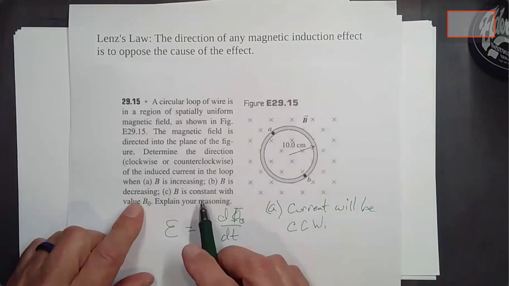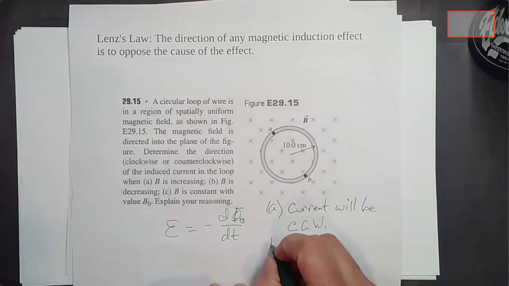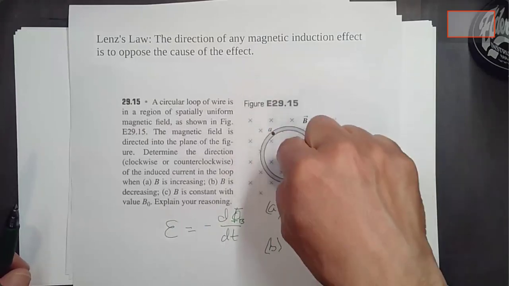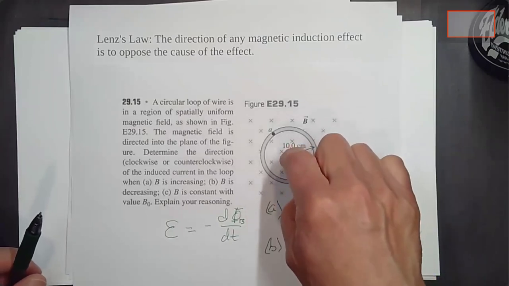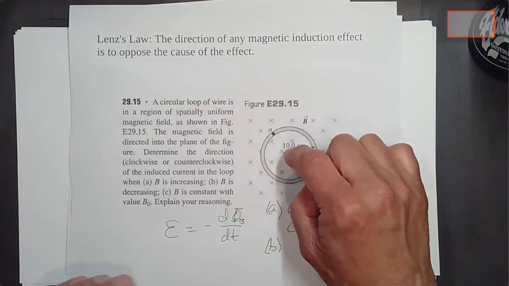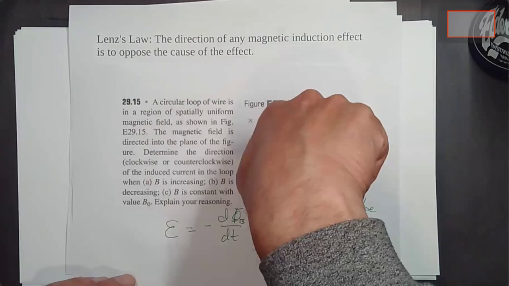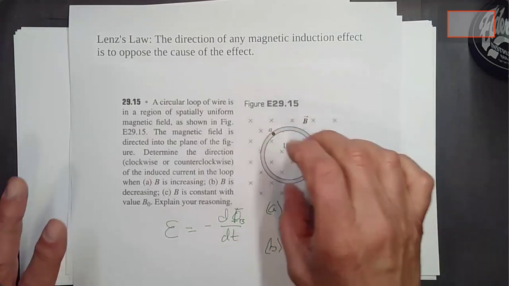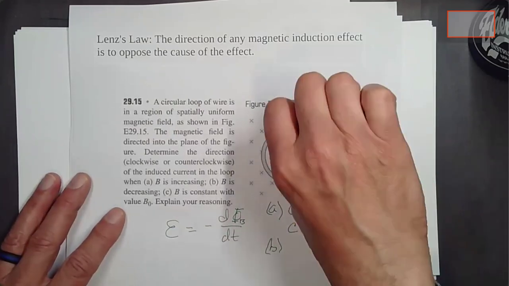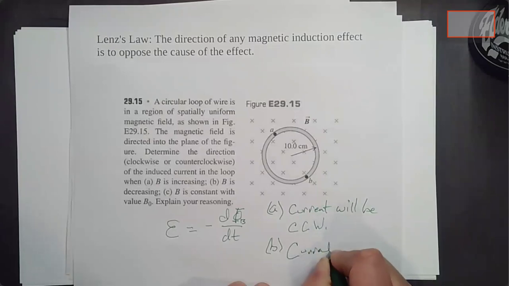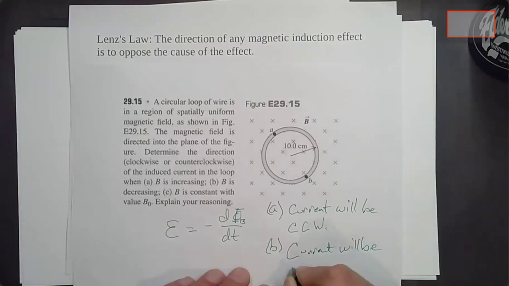Anyway, that's what's going to happen. So if B is decreasing, that means the amount of flux into the page through that coil is also going to be decreasing. The induced current will be in a direction to oppose that change, meaning to try to maintain it. If you have the current going in the clockwise direction, it'll produce a magnetic field into the page that acts to maintain the same amount of flux going into the page. So in that case, the current will be clockwise. I'm just abbreviating that as CW there.